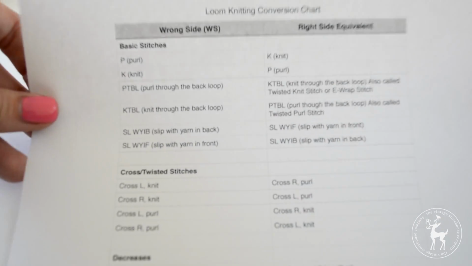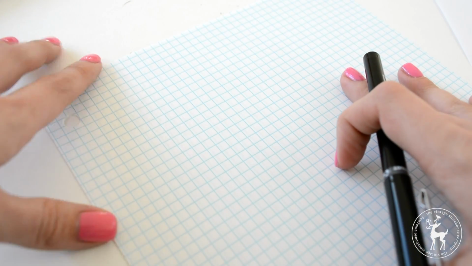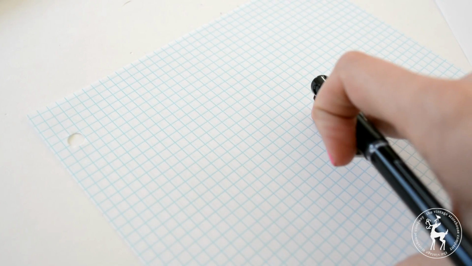We're expanding this list as much as we can, but for right now it's going to cover most of your needle knitting patterns. The other thing that I'm going to use is graph paper. I find it easiest to take my needle knitting patterns and convert them to a graph rather than just writing them out. So that's what we're going to do today.